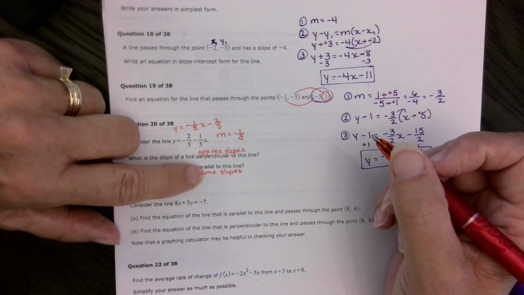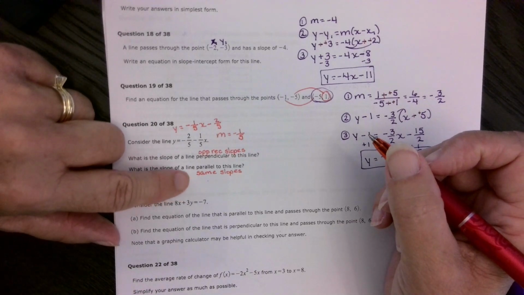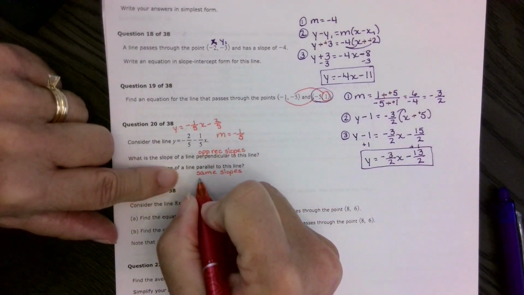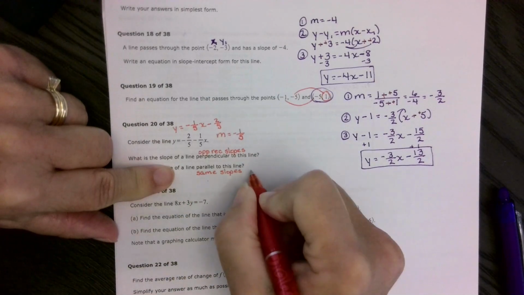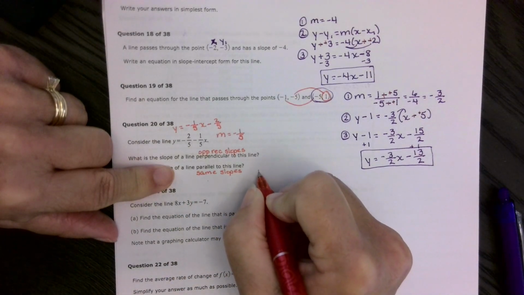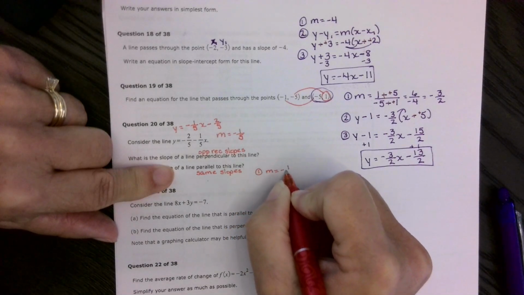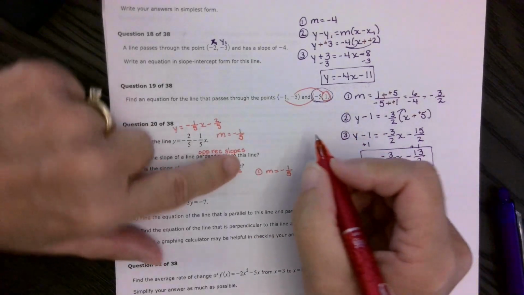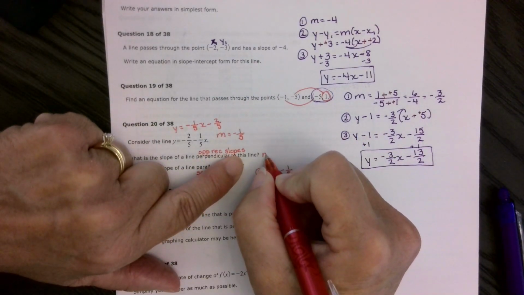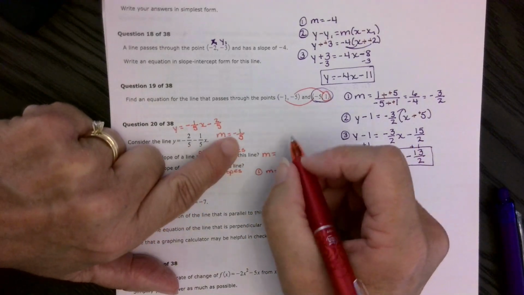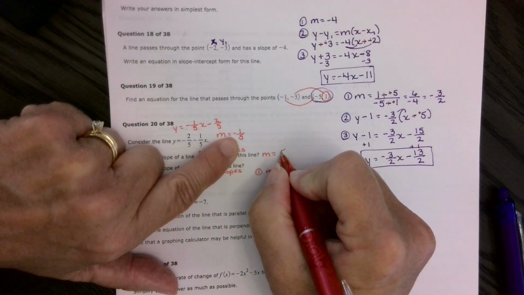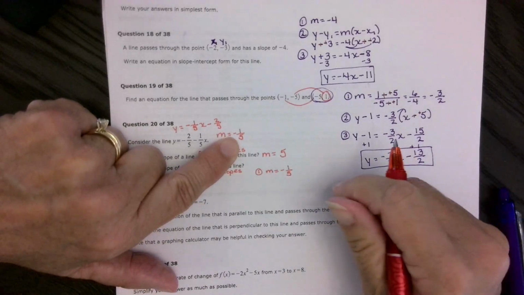So if I'm going to use the same slope to write the equation of a line right here for parallel, on this one, for step 1, I am going to use that m equals -1/5. Up here, I am going to flip it and change the sign. So it's going to be +5/1, which is just 5.